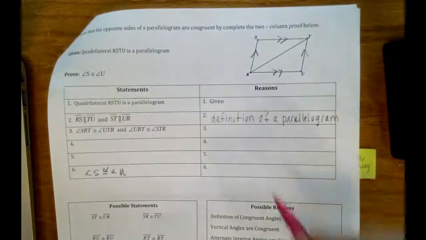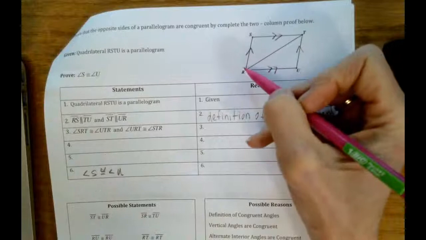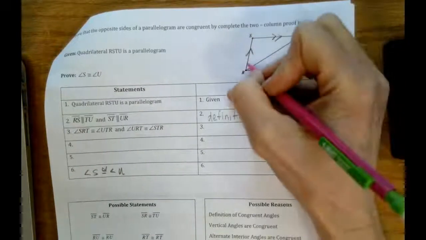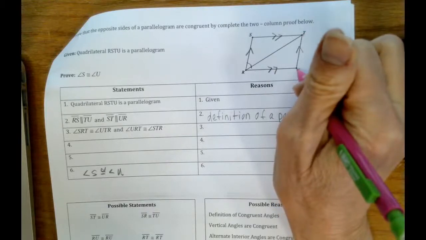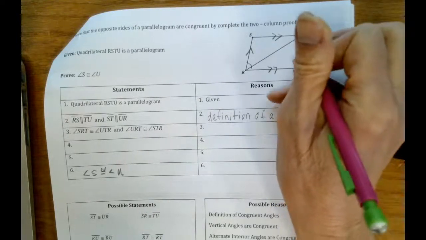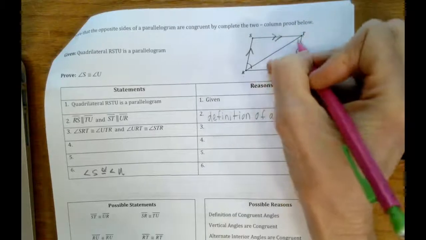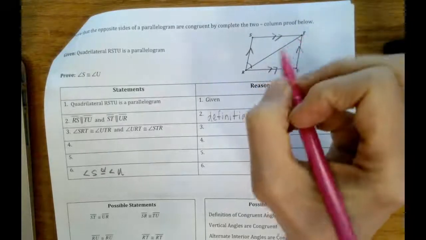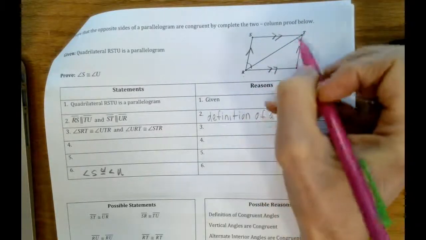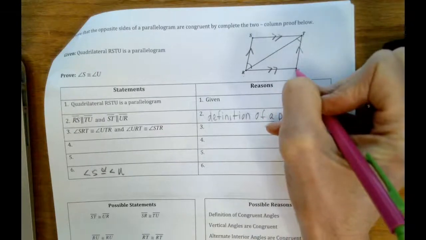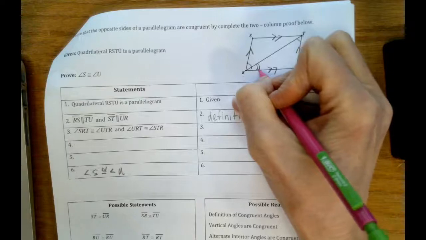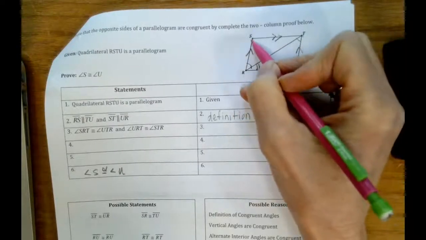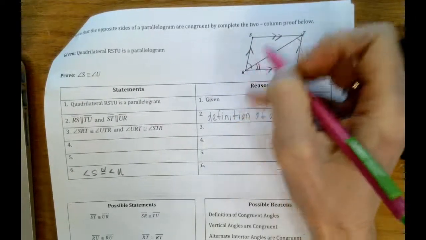Another statement that we're given is that angle SRT is congruent to angle UTR, as well as angle URT is congruent to angle STR.